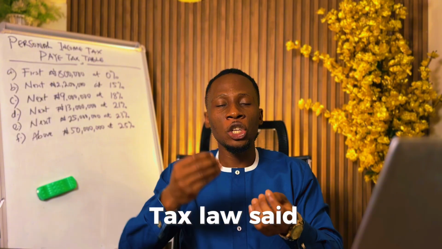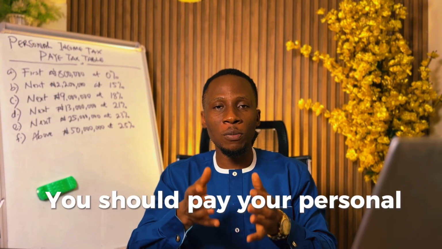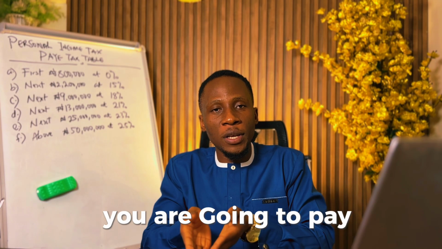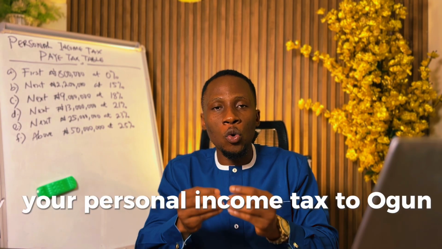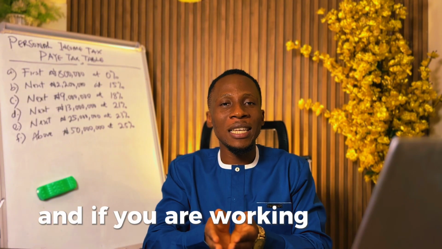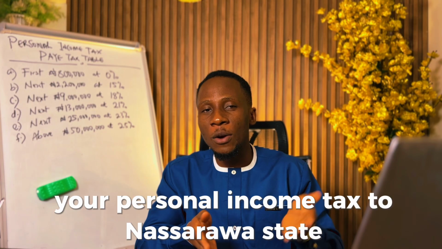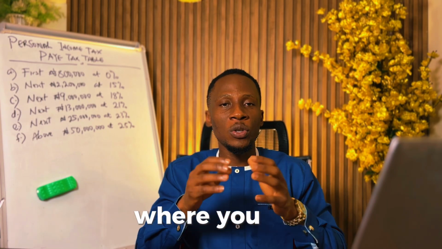The tax law says you should pay your personal income tax based on where you are resident. So if you are staying in Ojudubega and you are working in Lagos, you are going to pay your personal income tax to Ogun State. And if you are working in Abuja but you stay in Masaka, you are going to pay your personal income tax to Nasarawa State where you stay.